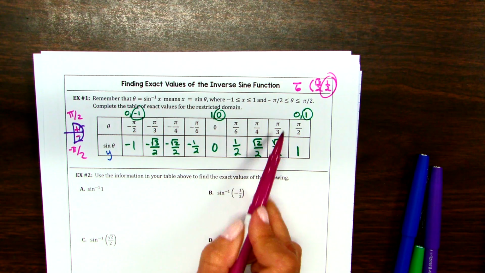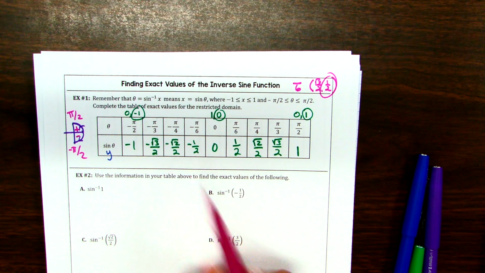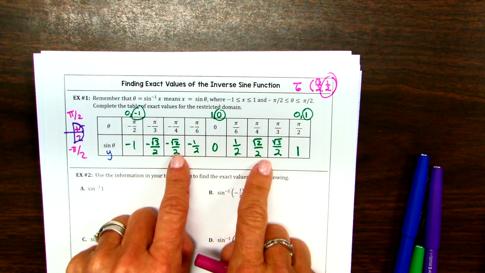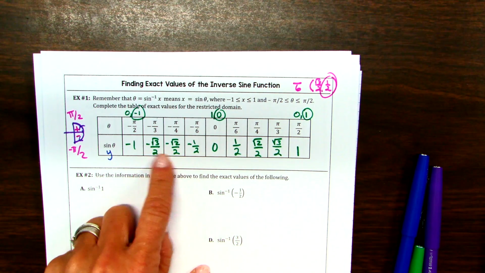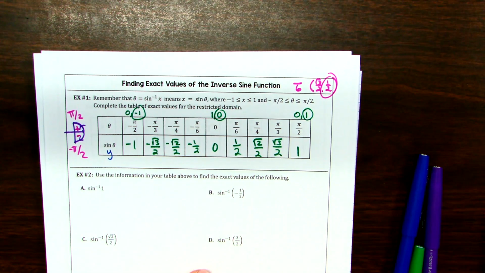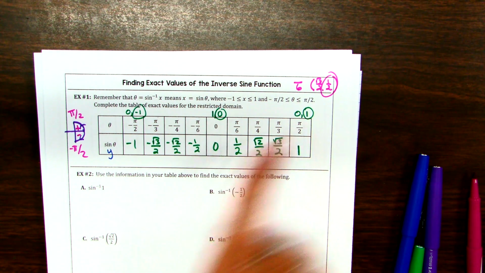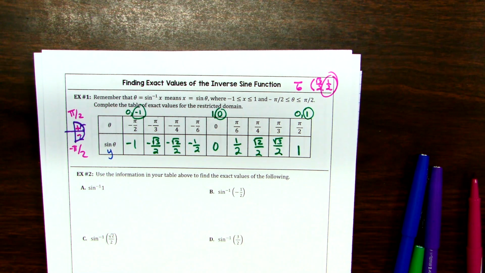Denominators of 4, denominators of 3, and then when we get over to quadrant 4, backwards, either way, sine is negative there. So it's the same numbers, right? 1/2, square root of 2 over 2, and so on, but they're negative in quadrant 4. And then at my quadrantals, I don't mess around with my quadrantals. That's where I tend to make my mistakes. That's where my students tend to make their mistakes, is the quadrantals. So I'm always really careful there that I know what I'm going to get.